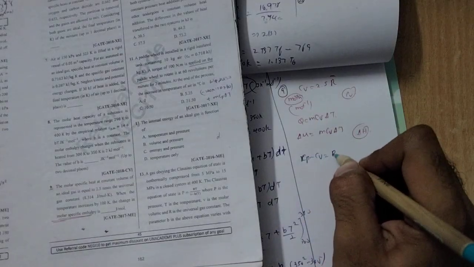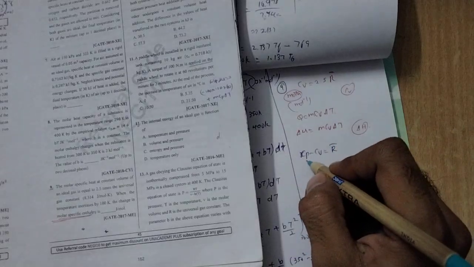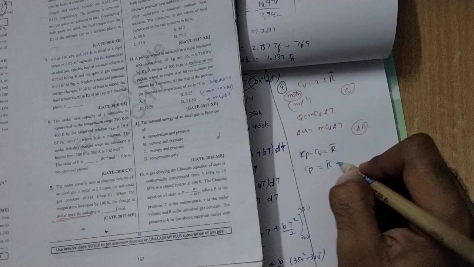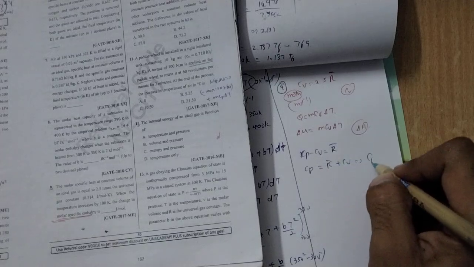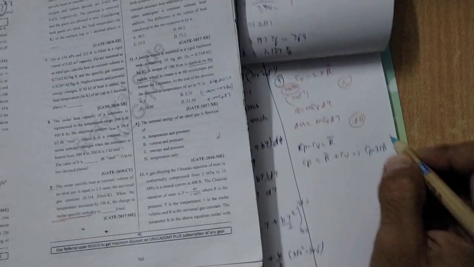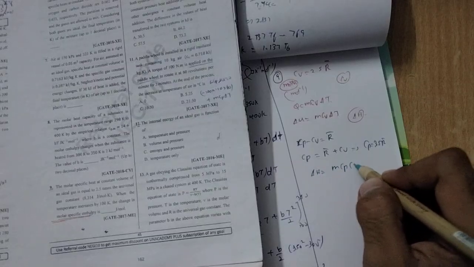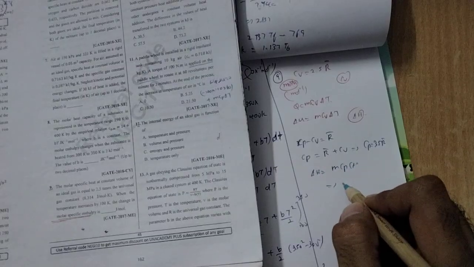Cp minus Cv equal to R bar. So Cp is equal to R bar plus Cv, so Cp equal to 3.5 of R bar. So delta H equal to m Cp of delta T. So mass, whether they are just given.